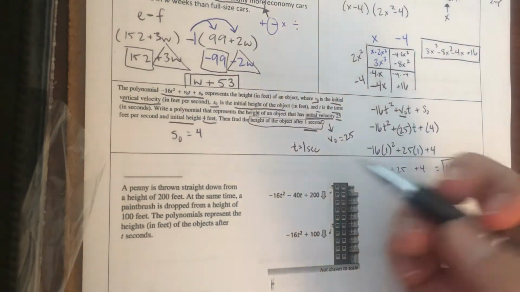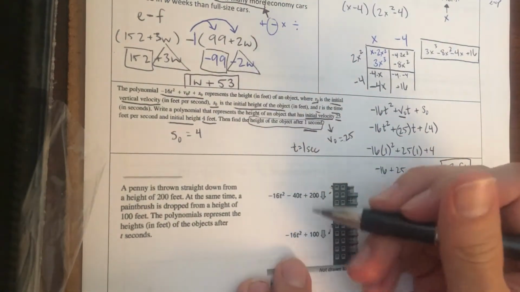This problem we're actually going to skip because it doesn't actually ask a question, but I was looking for you to subtract these two polynomials. On the back side, here we go, home stretch. This one is pretty challenging.